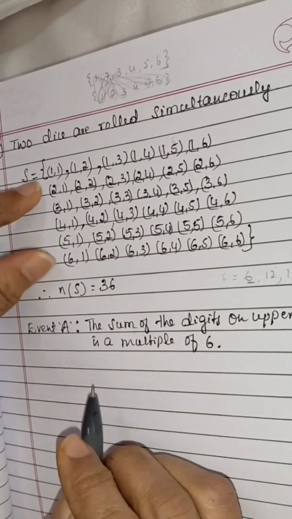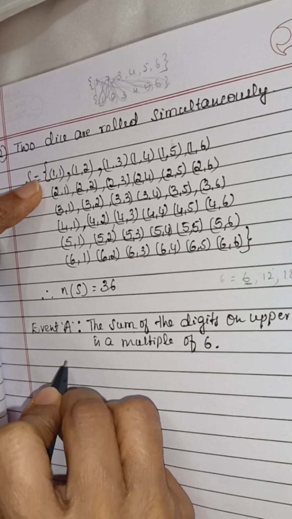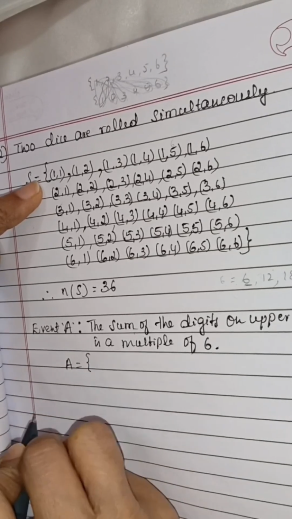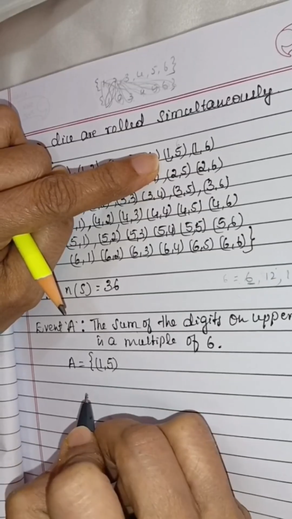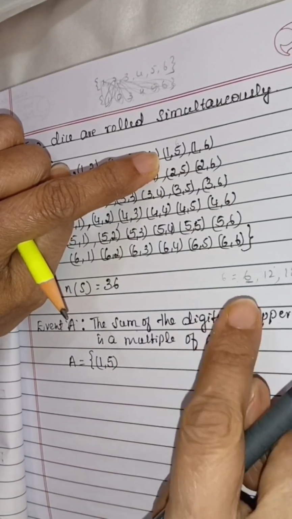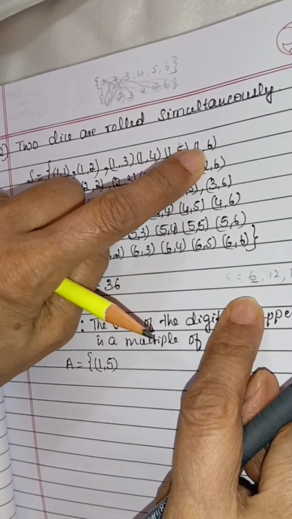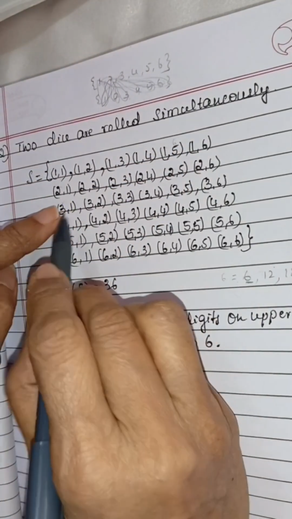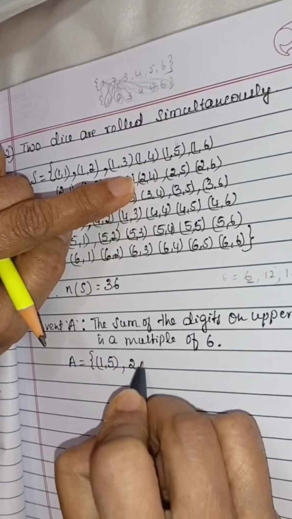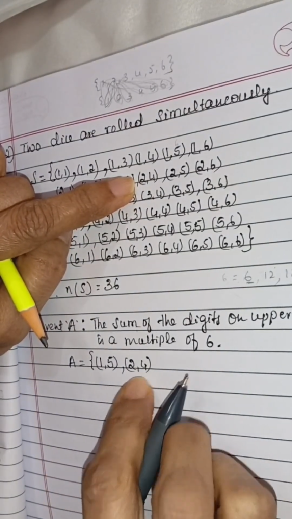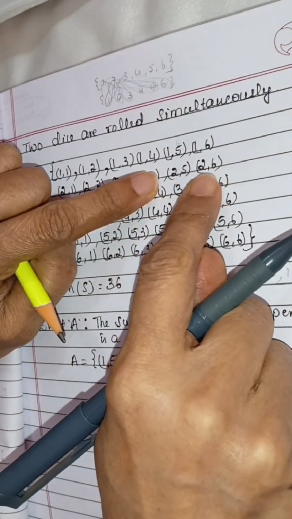Therefore, now we have to write event A. A is (1, 5). 1 plus 5 is 6, 6 is a multiple of 6, okay. Then 1 plus 6 is 7, it can't be. Then 2 1, 2 2, 2 3 and 2 4. Here comes 2 and 4. 2 plus 4 is 6. Again 6 is a multiple of 6. 2 and 5 is 7. 2 and 6 is 8.